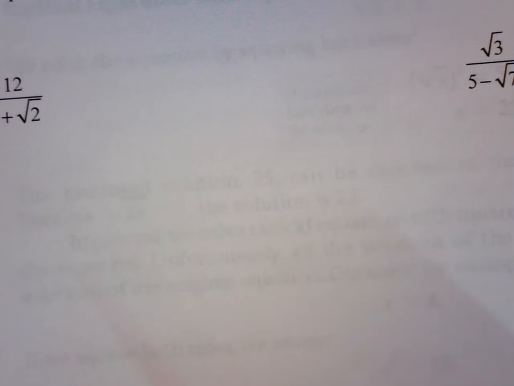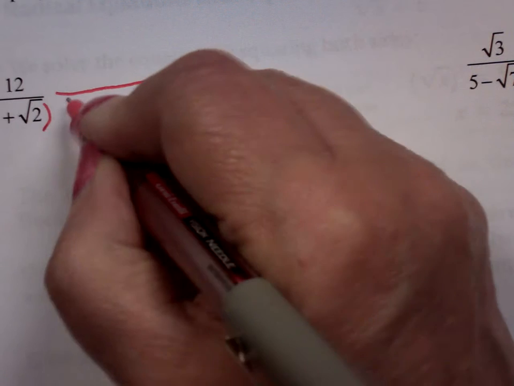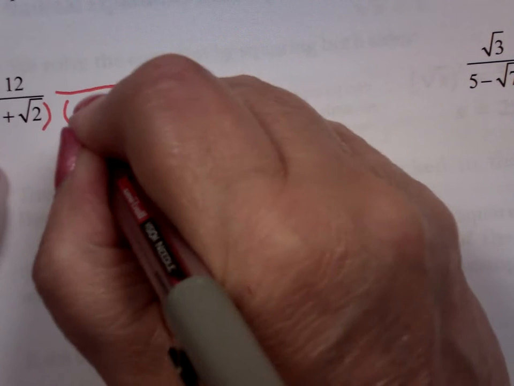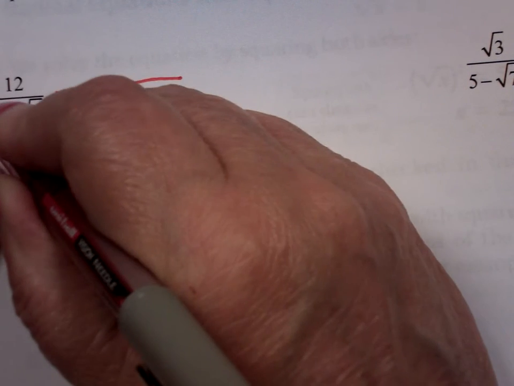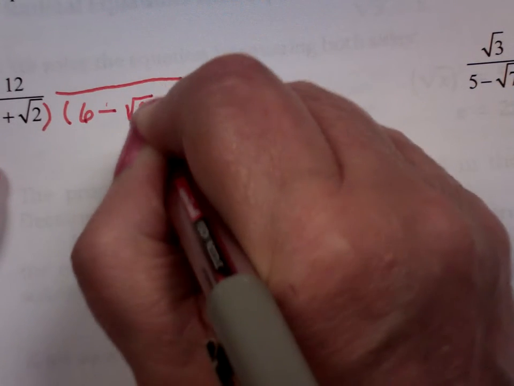So here we go. We want to multiply by the conjugate. You want to get the radical out of the denominator. By the way, again, my calculator can give this to me with 9 places worth of accuracy as a number. The only reason why you do that is if you had a formula and you were simplifying a formula. So the conjugate of 6 plus the square root of 2 would be 6 minus the square root of 2.